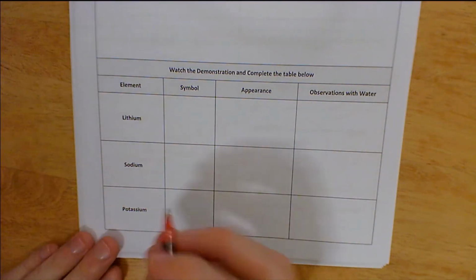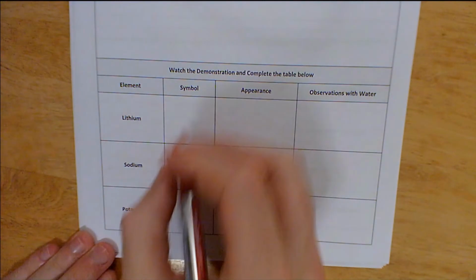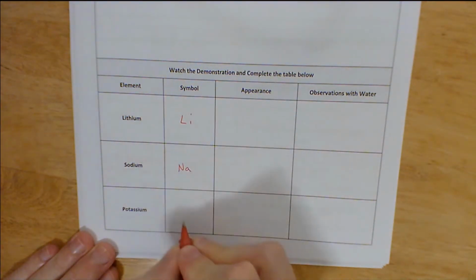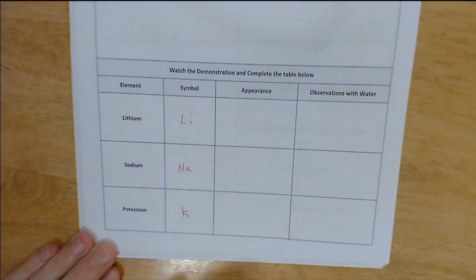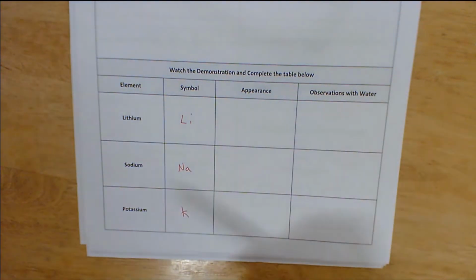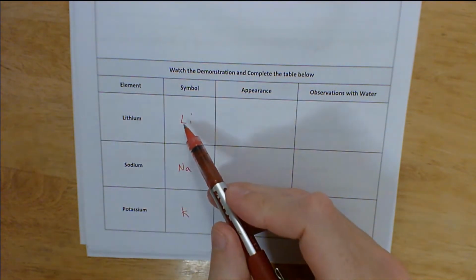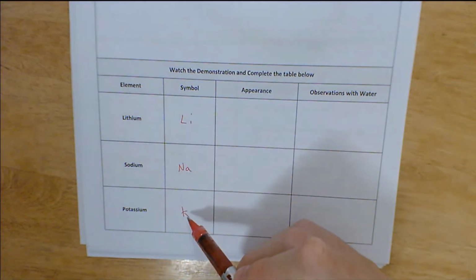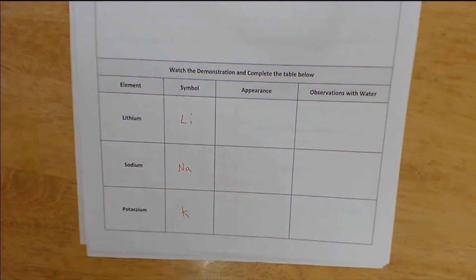So from the periodic table, we can quickly find the symbols for these elements. We've got lithium, Li, sodium, Na, and potassium, K. And it's important that we are checking in the periodic table because obviously Li is the initials for lithium, but Na is not the initials for sodium, and K is not the initials for potassium. So don't assume that you're going to know it. Always check the periodic table, and if it has two letters, the first one is always capital and the second is always lowercase, and if it just has one letter, then that is just going to be capital.